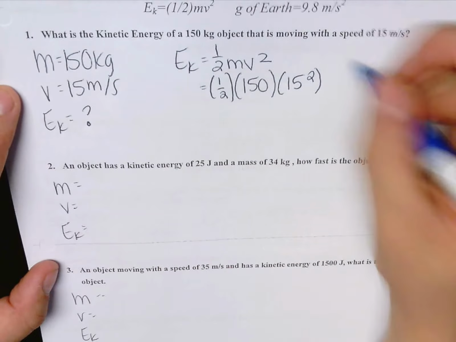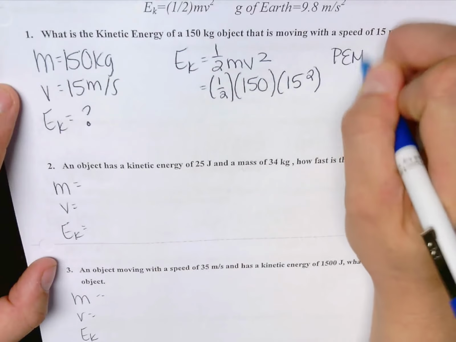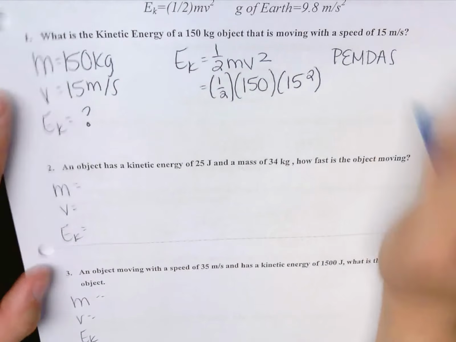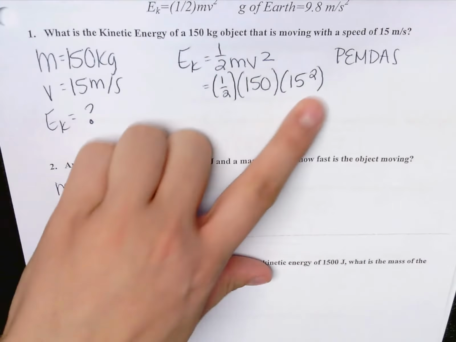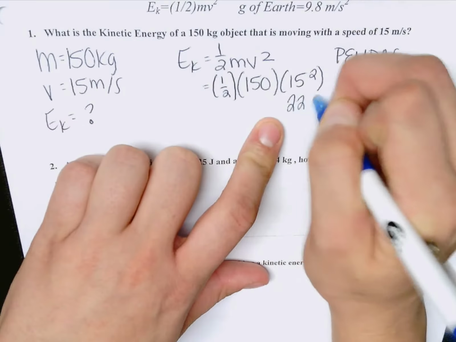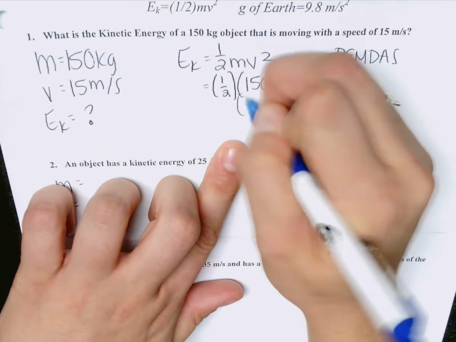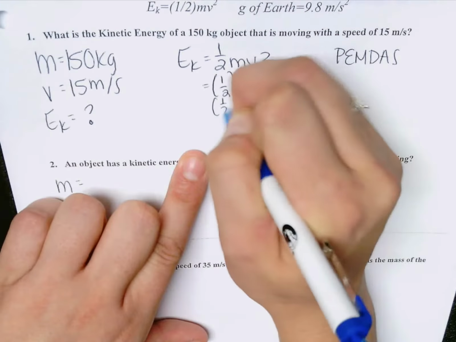If the order of operations is please end my day at school, what do we do first? Please, but nothing's really in parentheses that needs solved. What is the next one? Exponents. So we have to identify what that exponent is. 15 squared is equal to 225. And then nothing else changes.